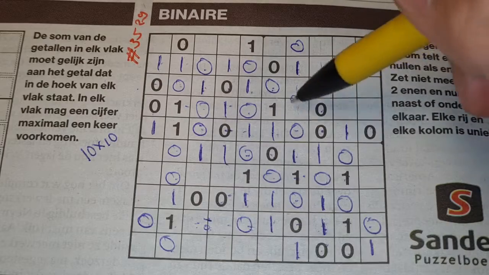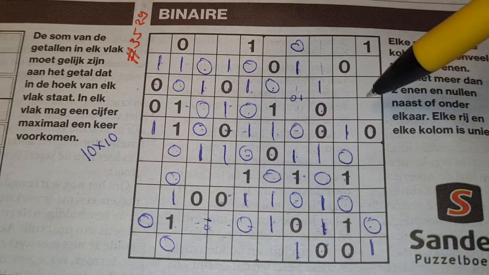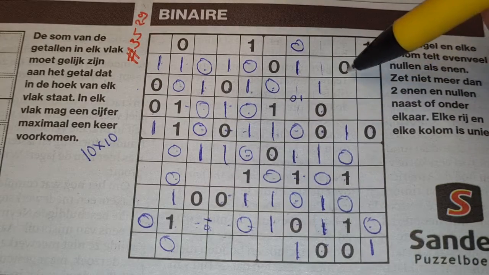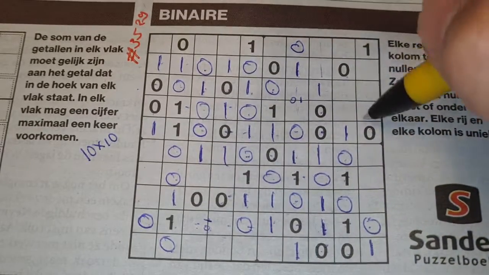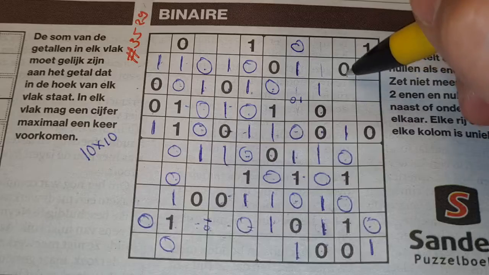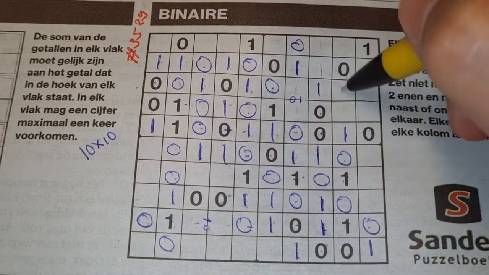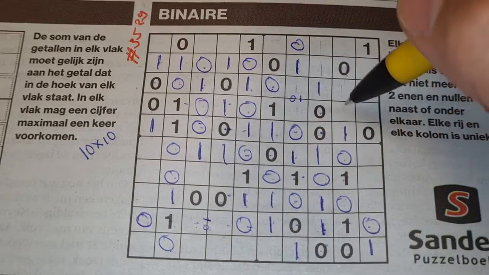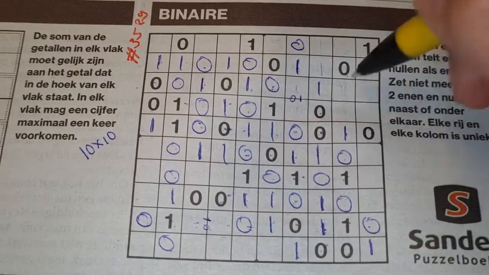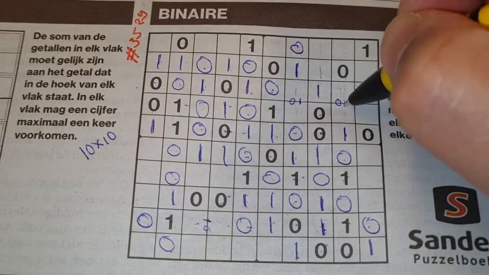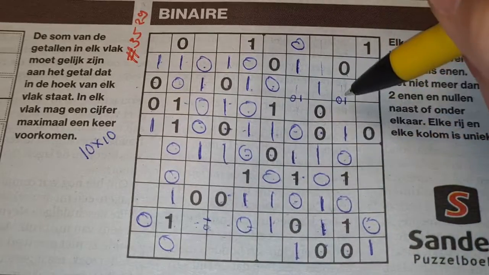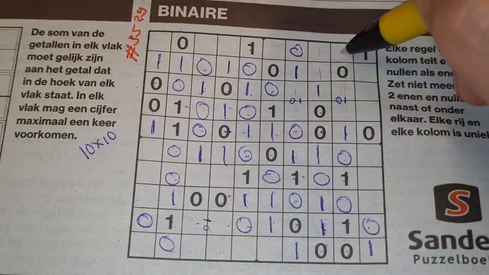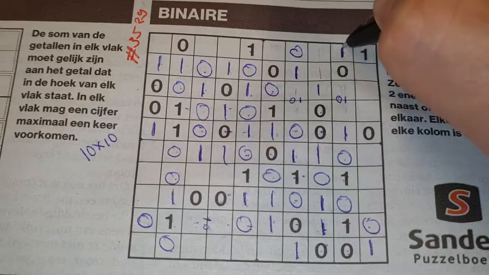Then. Same like here. 1, 2, 3, 4. And between 2 empty boxes, there's always an O and a 1 there. So first O, second O, third O, fourth O, fifth O. So this box should be a 1.